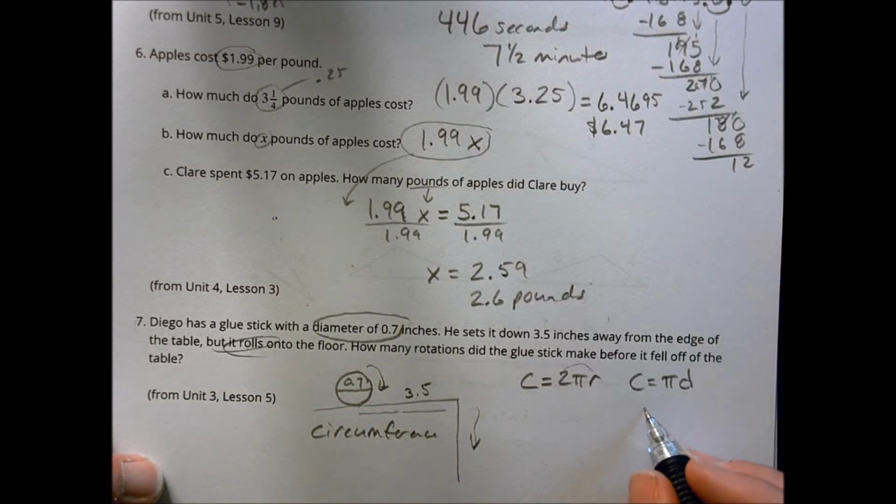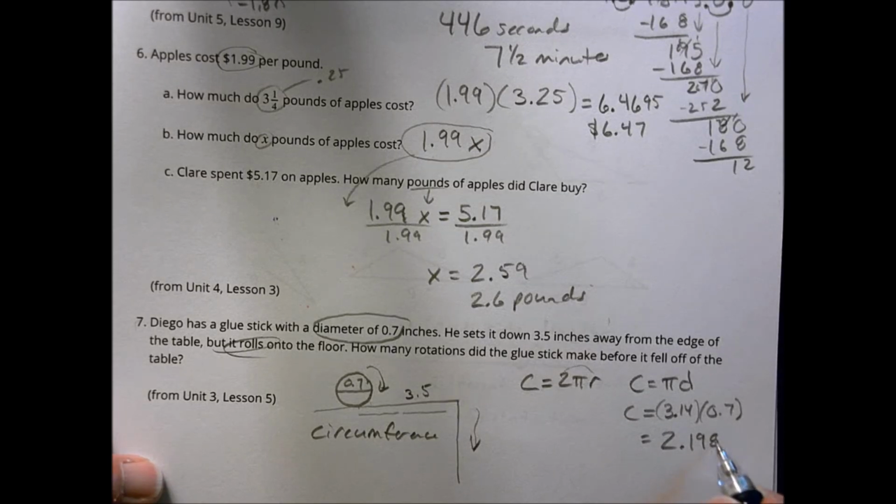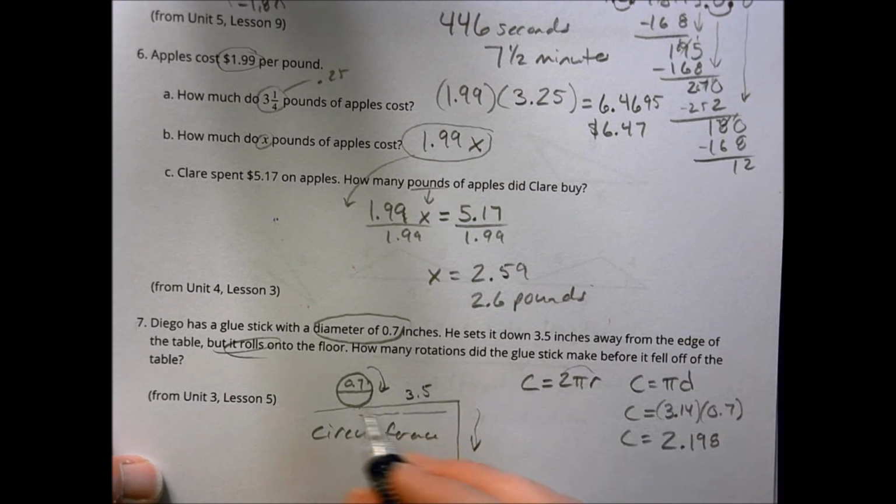We're going to say our circumference is equal to pi, and here we can approximate pi as 3.14, and our diameter is 0.7. So 3.14 times 0.7 is going to be equal to 2.198. That's our circumference. So we can lay that out there, and one length is going to be 2.198, right?